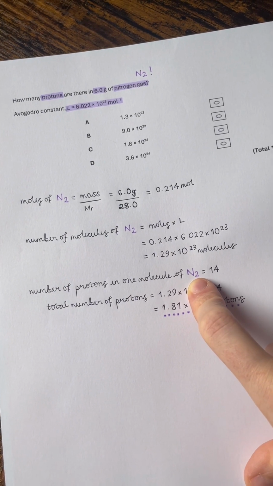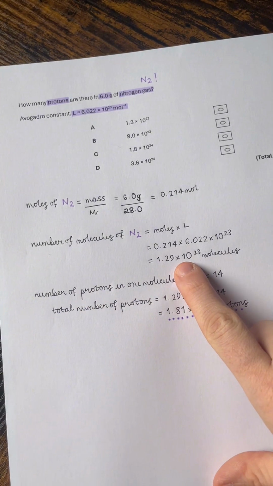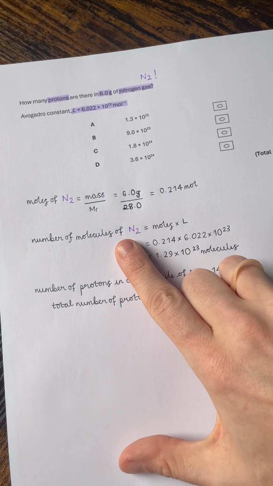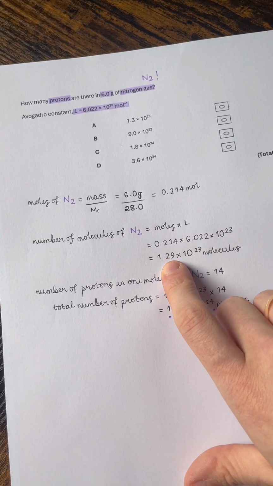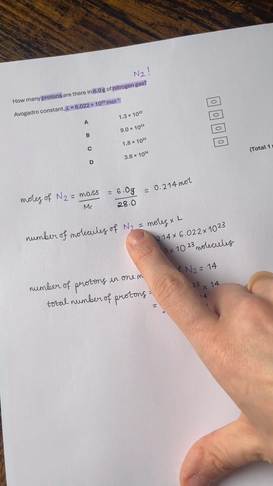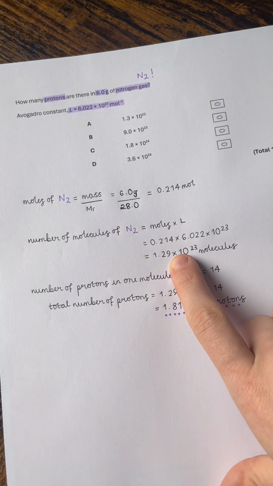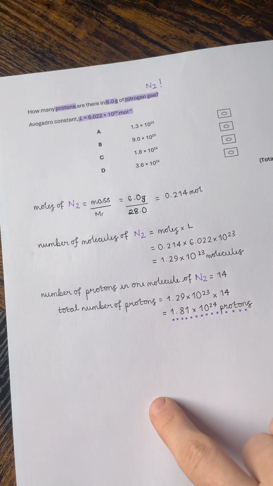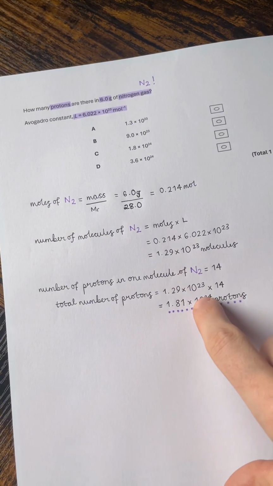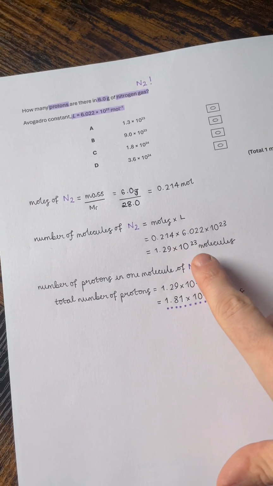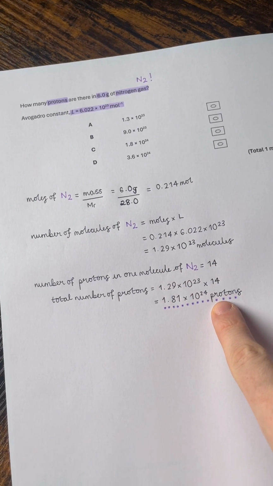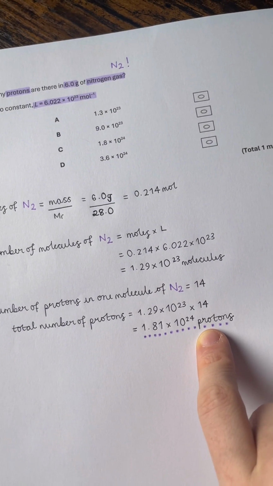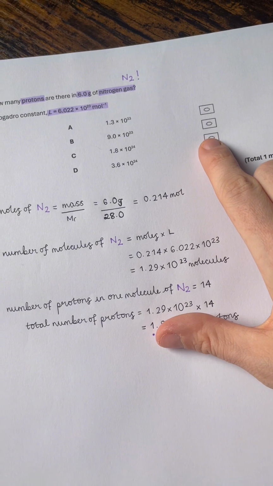Alternatively here, rather than going straight from molecules to protons, we could have gone to atoms first. So I could have changed the number of molecules of N2 into the number of atoms of nitrogen. There are 2 atoms per molecule, so if I multiply this number of molecules by 2, that would have got me the number of atoms. Then I could have multiplied that by 7 to get the total number of protons. And of course, whether we multiply it by 2 and then by 7, or whether we multiply it by 14, we're going to get to the same answer, which is here: 1.81 times 10 to the power of 24 protons. So the answer is C.